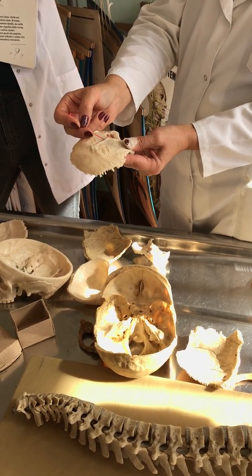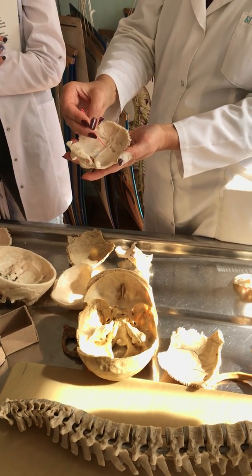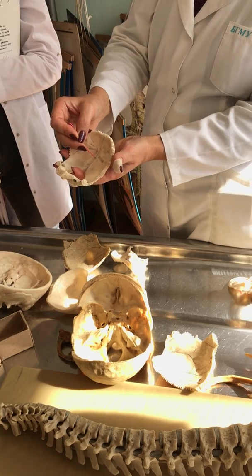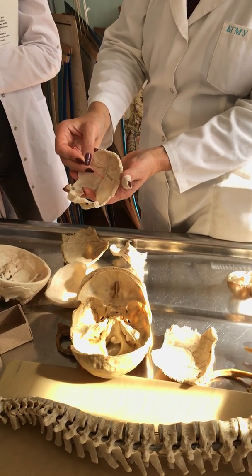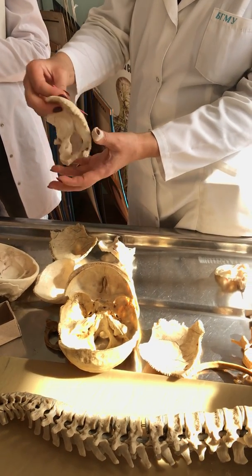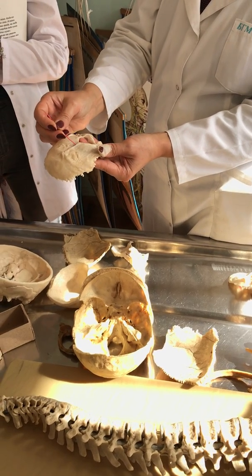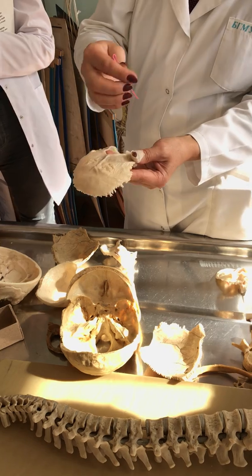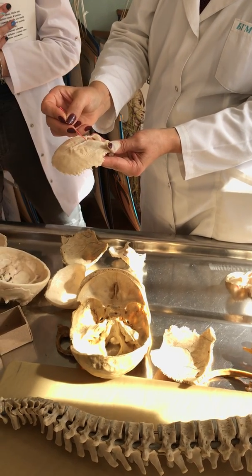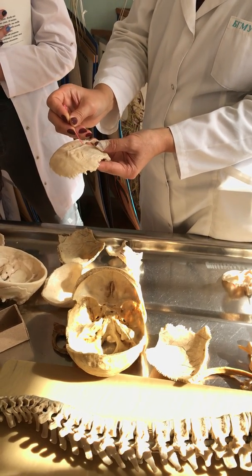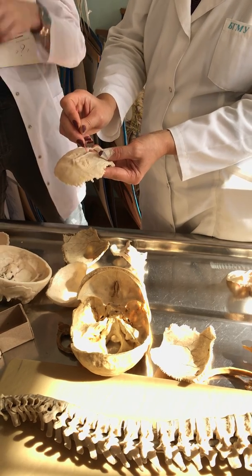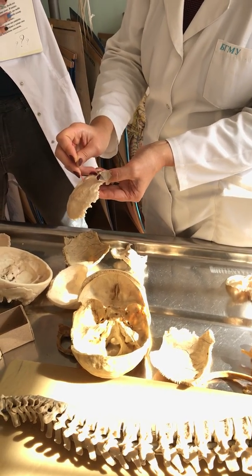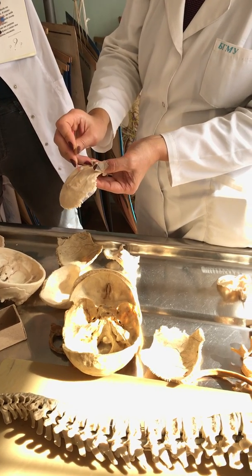You see, this crest and this crest look similar. To this crest, the falx cerebelli is attached, a structure of the dura mater, and to this crest the nuchal ligament is inserted. We will study this ligament while we study joints and ligaments of the vertebral column.